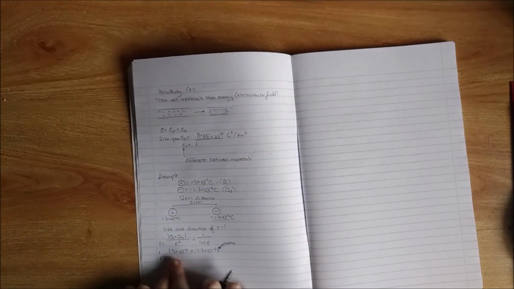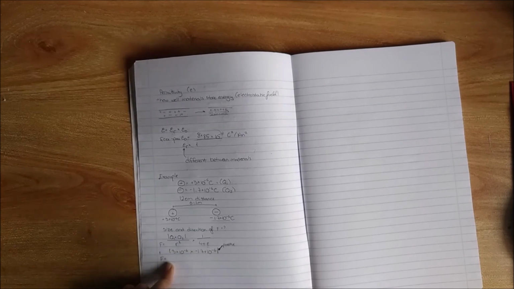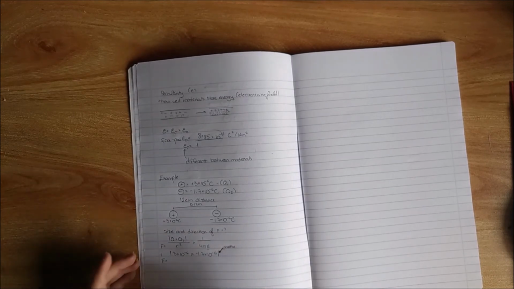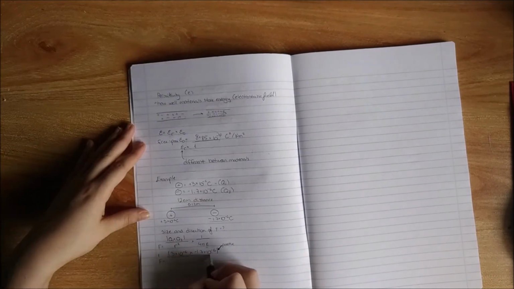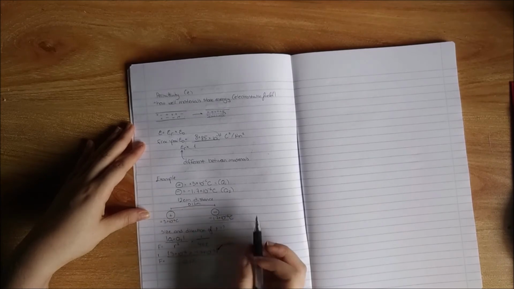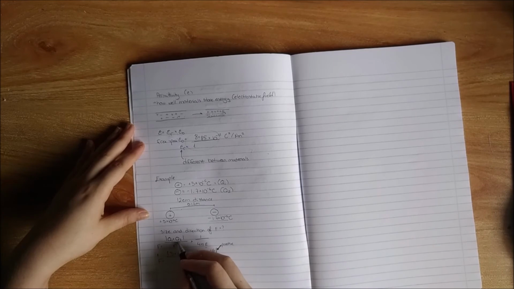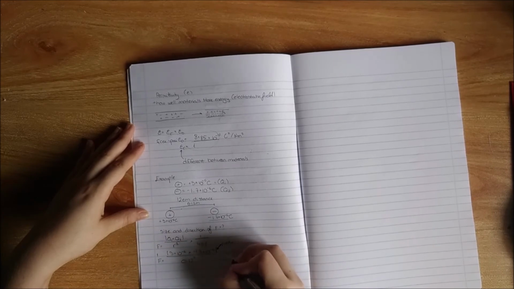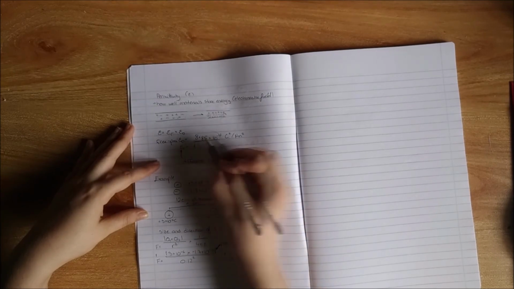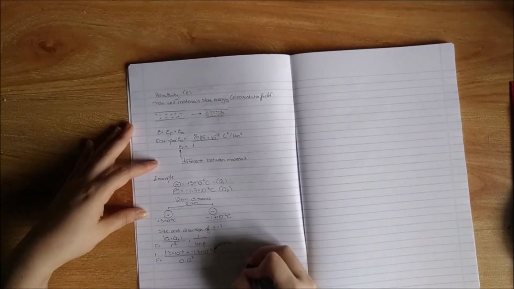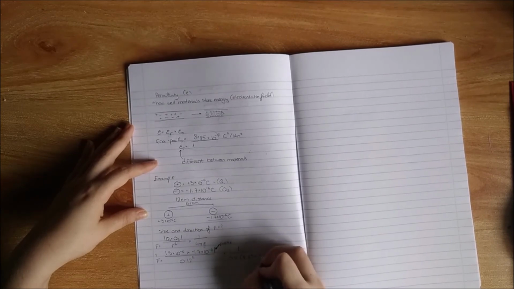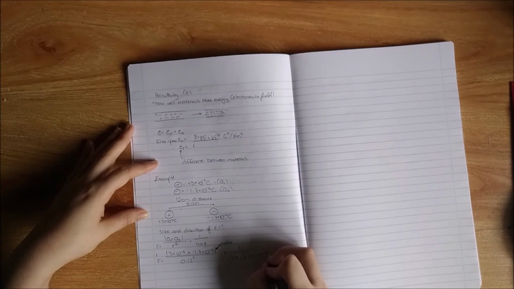So whatever value we get from multiplying these two, even if it's a negative, you gotta switch it into positive. Divided by 0.12 squared, because that is the distance and that's in the equation, times 1 over 4 pi epsilon. This is our constant value, so it's not gonna change, is it? No, because it is in free space and in air.